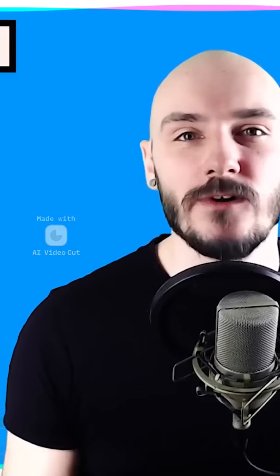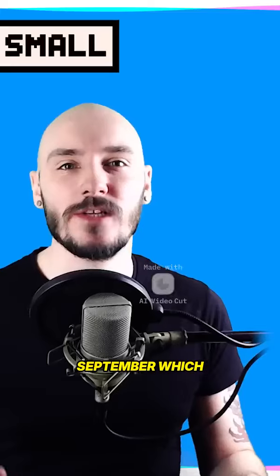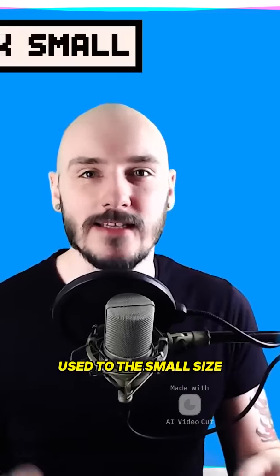Canvas size is a tricky one because it really depends on what you're trying to make. A single pixel can change the way something looks entirely. Sizes: I have a challenge called Pixtober, which is designed to help you get used to the small size limits.